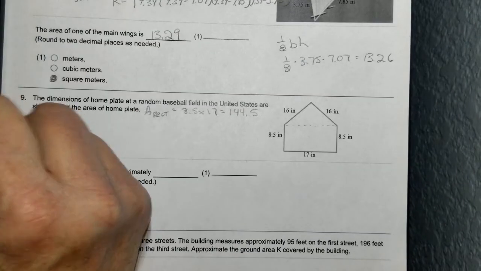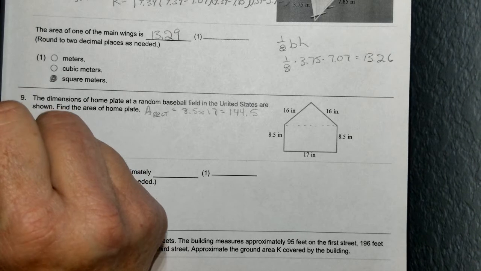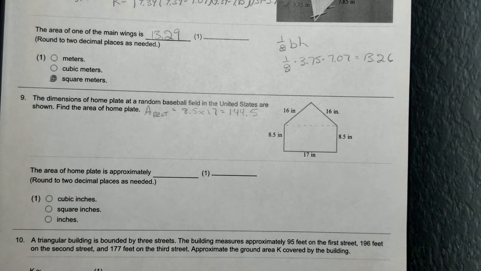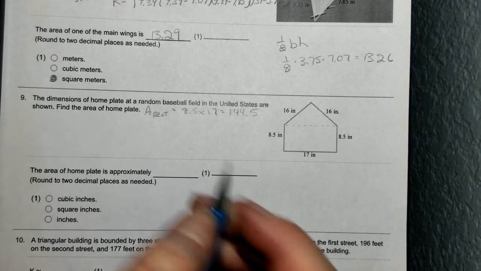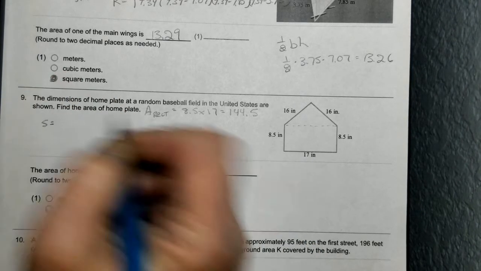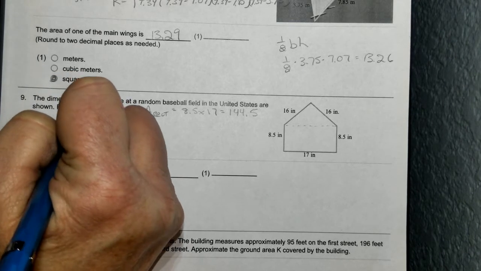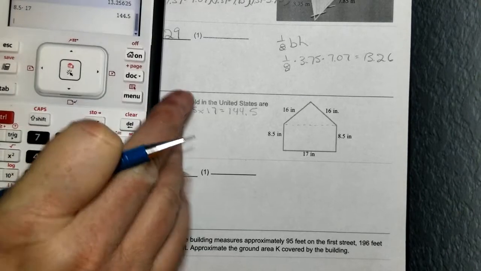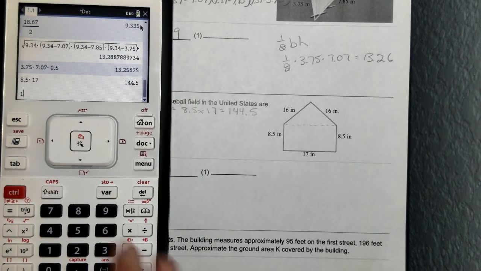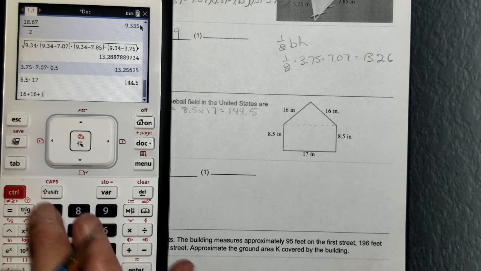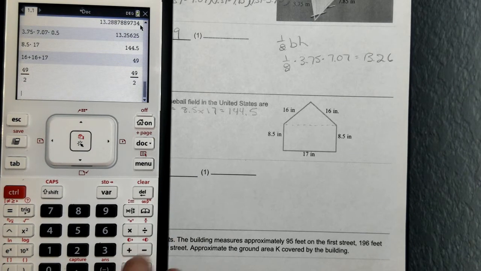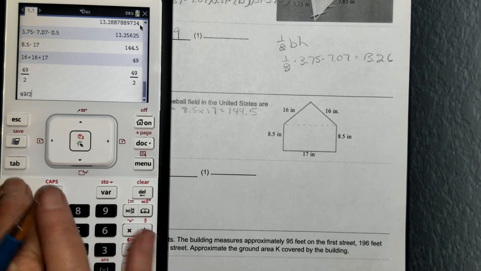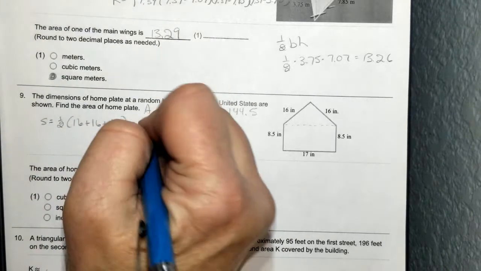Alright, now the triangle is an isosceles triangle. We see that two sides are 16 and the other is 17. So we're going to find our S equals 1/2 times 16 plus 16 plus 17, and that equals 49 divided by 2, or 24.5.